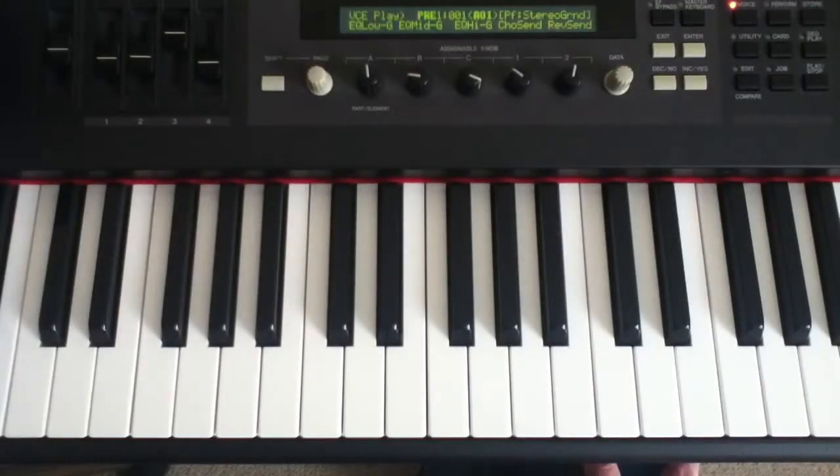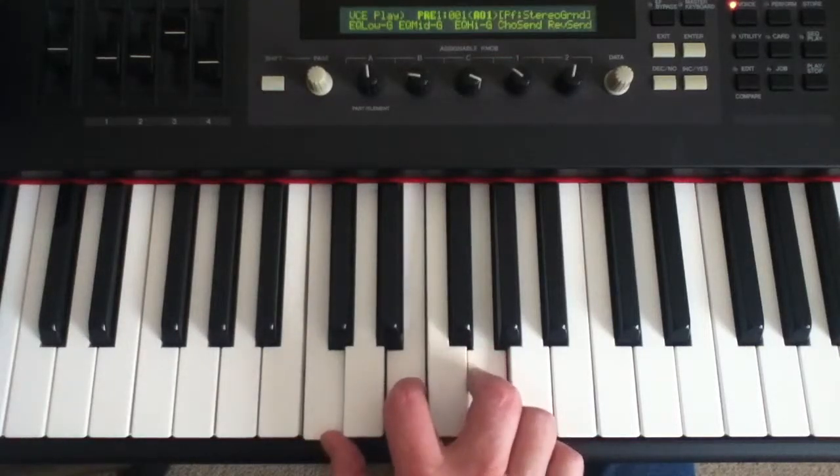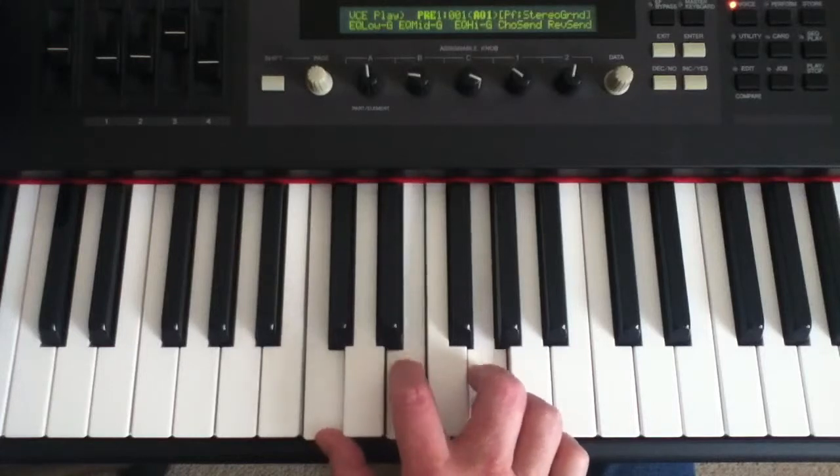Chord inversions. First of all, I'm going to show you how to do them and then to explain why we need them. So each of the 12 major or minor chords has two inversions. So let's start off with the chord of C major, which comprises the notes C, E and G.